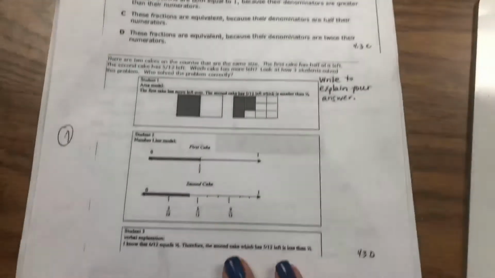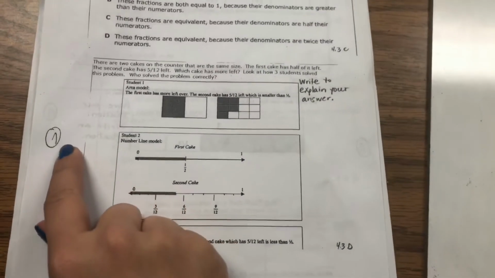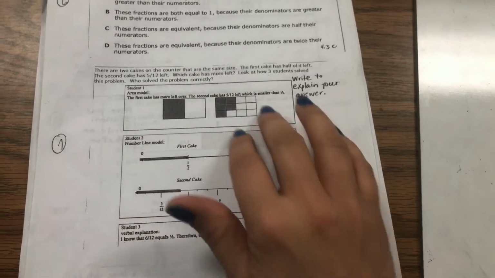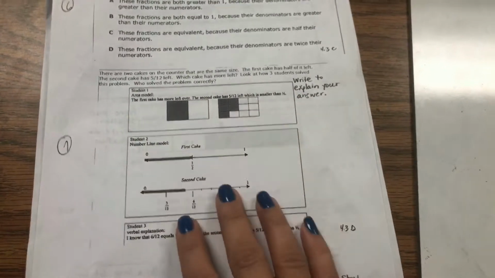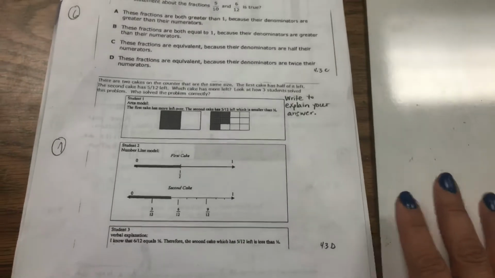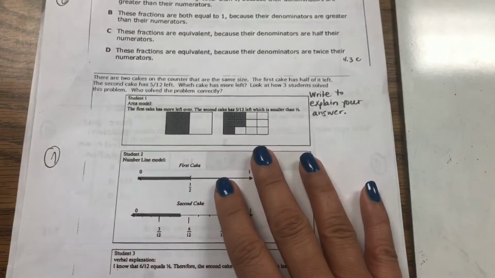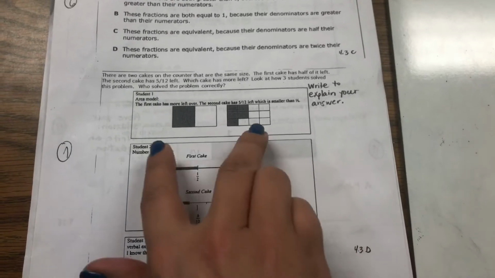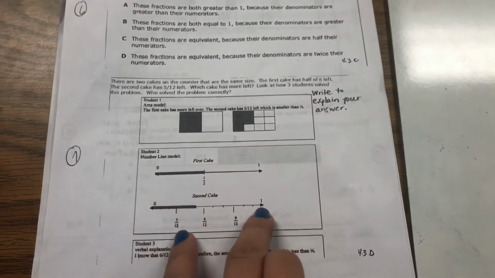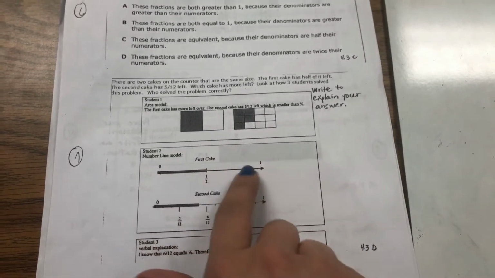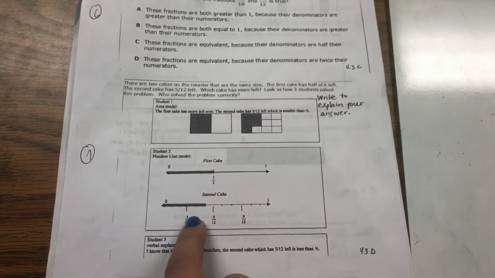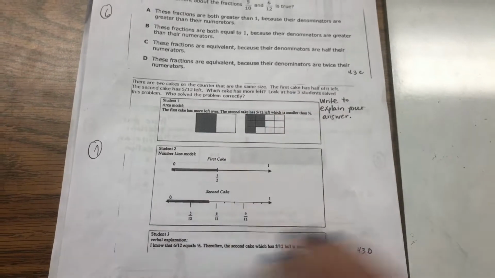The first problem that you guys are going to work on tonight, number 7, is regarding using models to compare fractions. Yesterday in our homework, we used a strategy called the butterfly strategy to compare fractions, but we've also learned how to compare fractions using picture models, whether it be a number line model or a rectangle divided into equal parts to compare fractions.